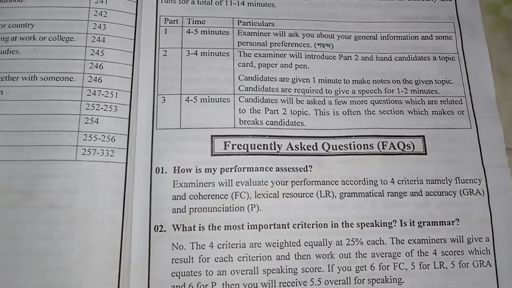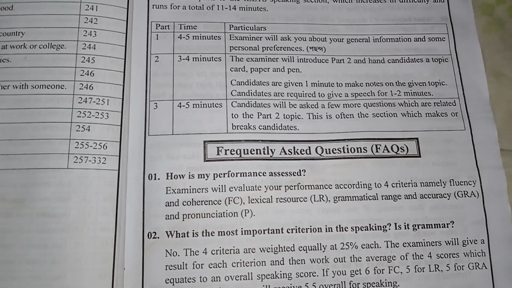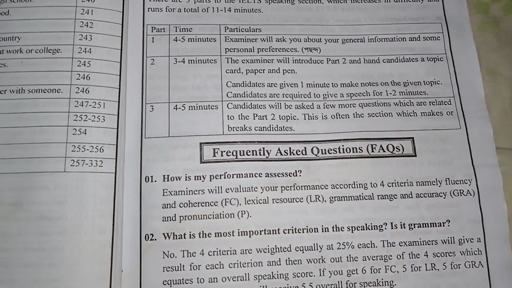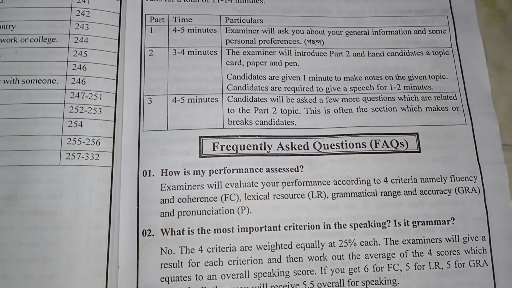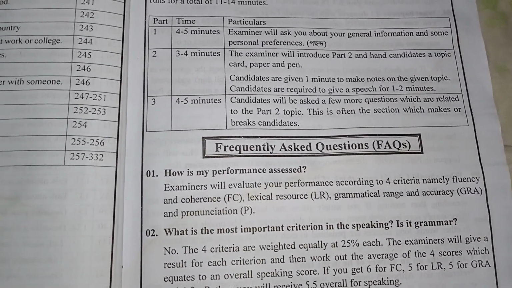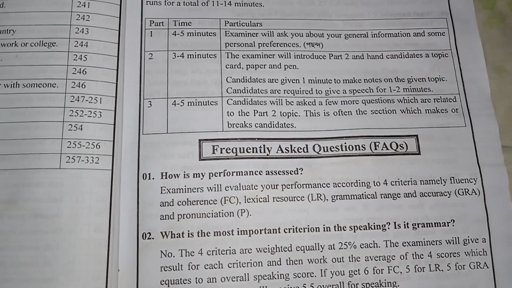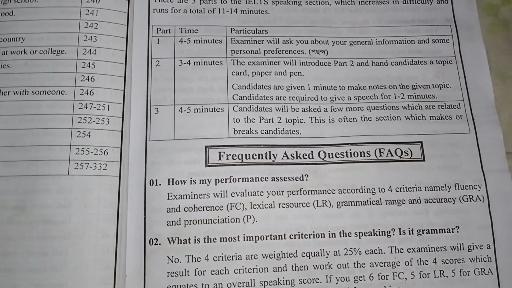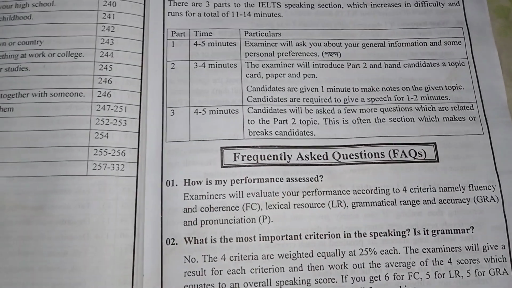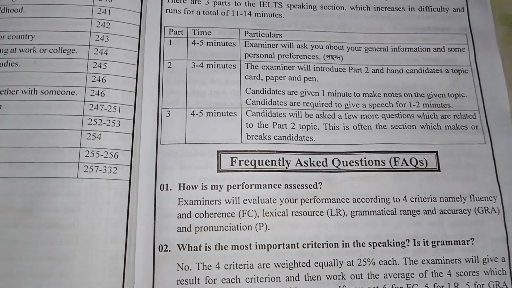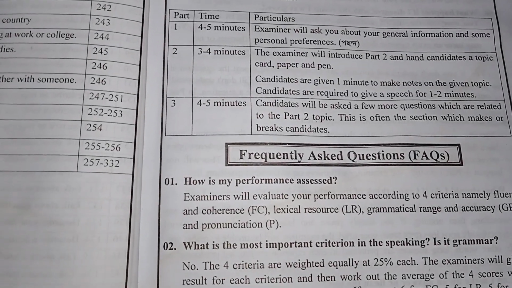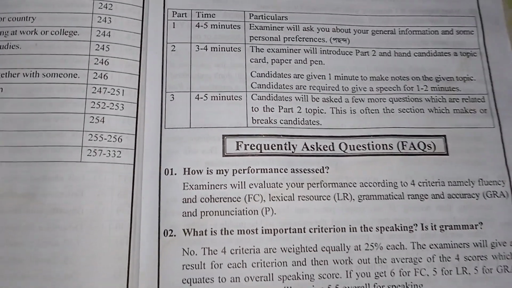Examiners will evaluate your performance according to 4 criteria, namely number 1, fluency and coherence, number 2, lexical resource, number 3, grammatical range and accuracy, and number 4, pronunciation.